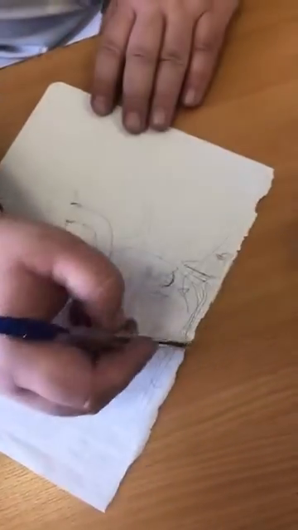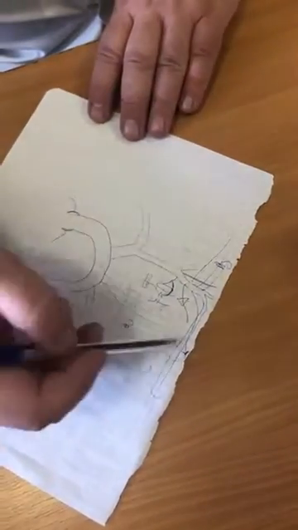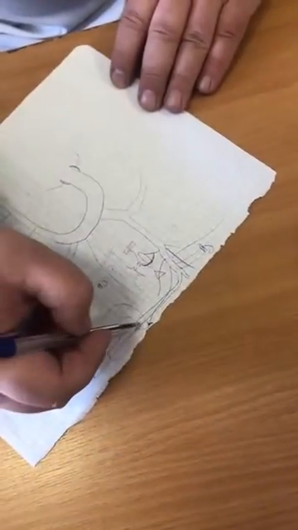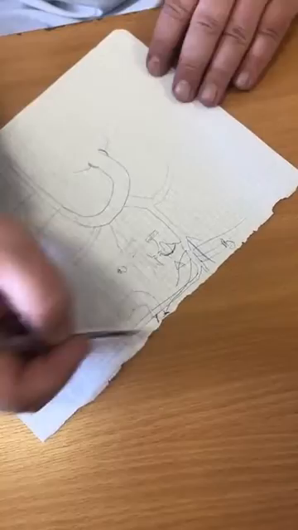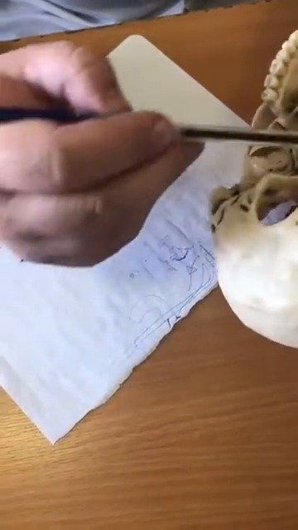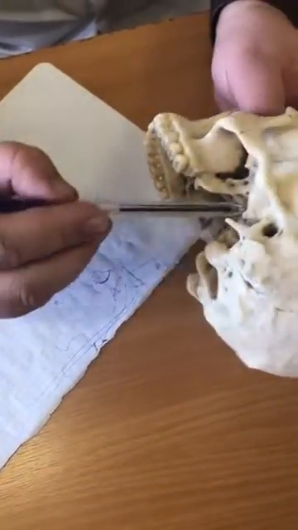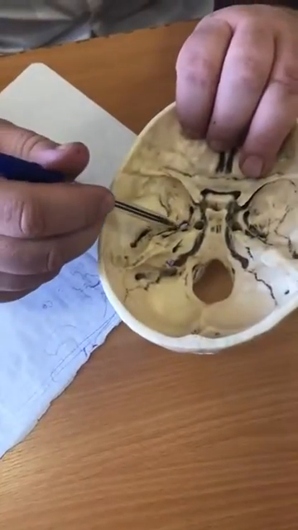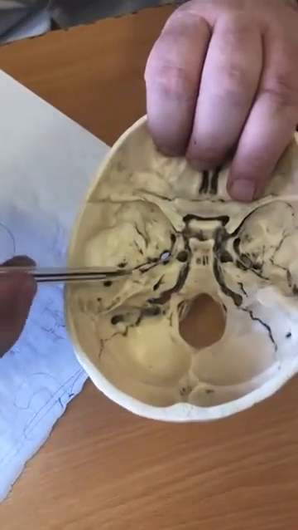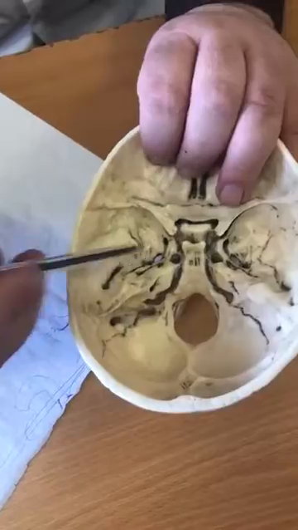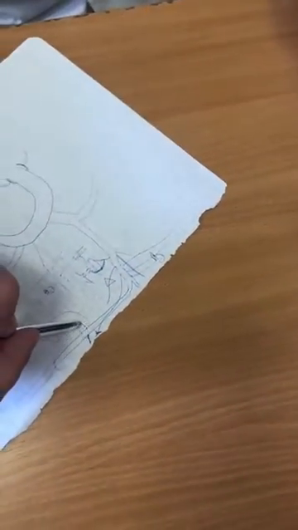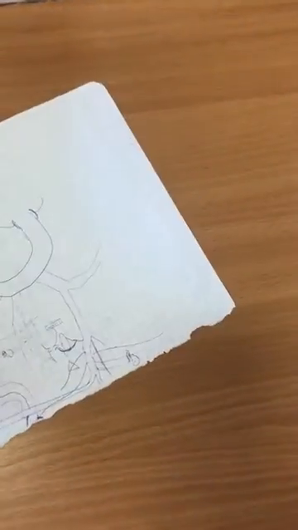In the first department, behind the neck of the mandible, from the maxillary artery starts arteria meningea media. This artery passes through the foramen spinosum and supplies the dura mater in the middle cranial fossa. Then arteria alveolaris inferior.